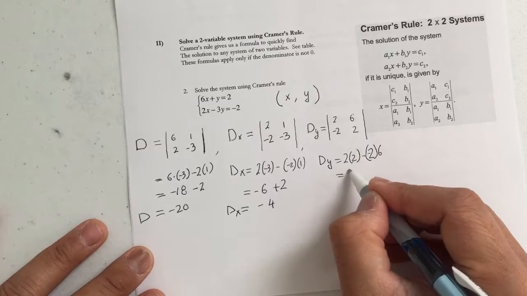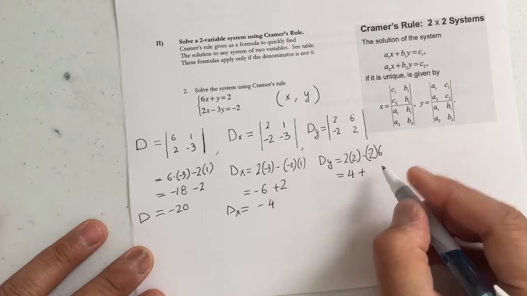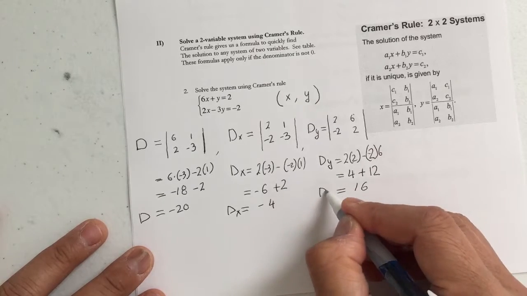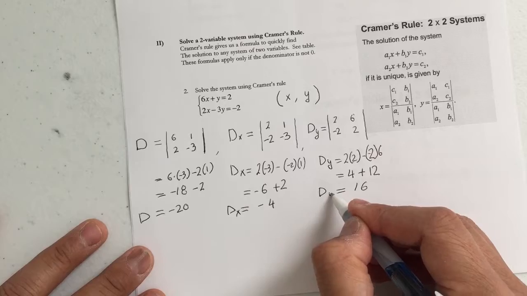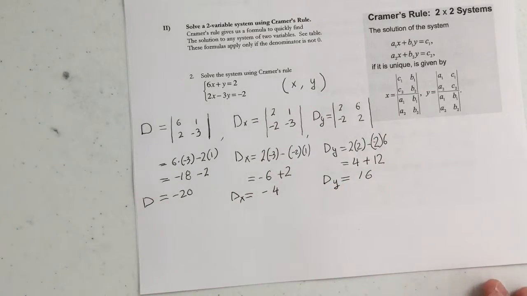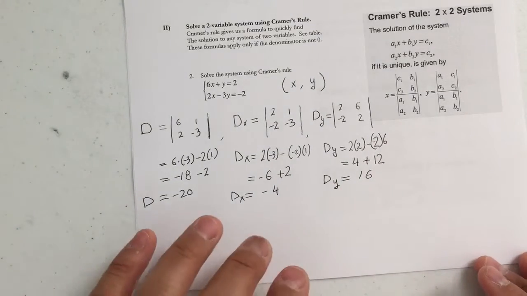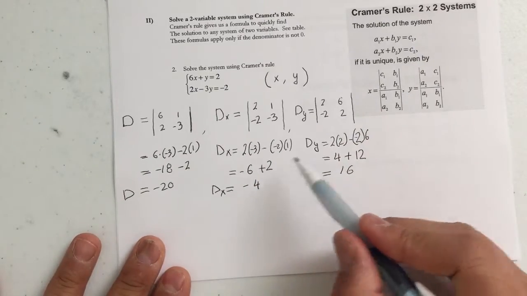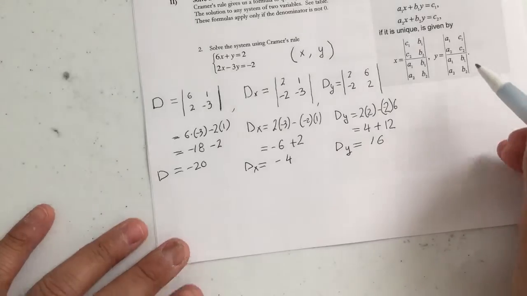And then subtracting them. That becomes a plus. Okay, so we found the values of the three determinants. We're going to use Cramer's rule to write the answer. So here's what Cramer tells us.